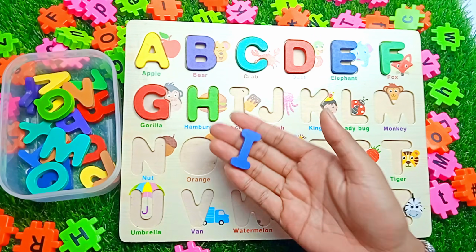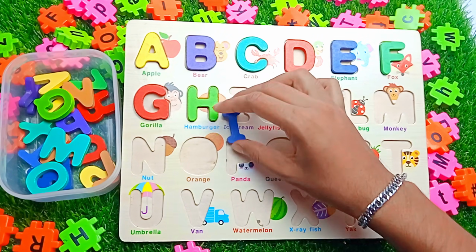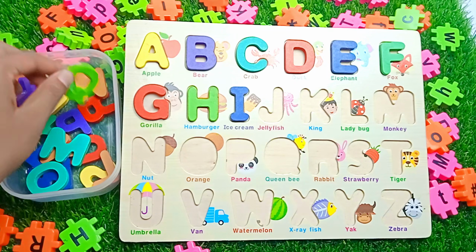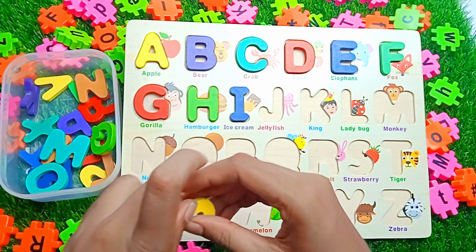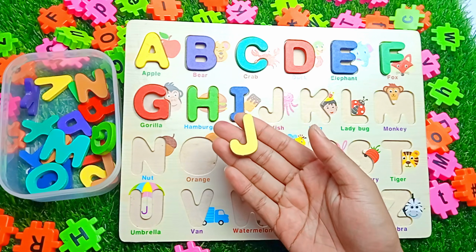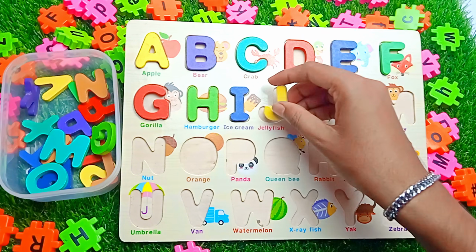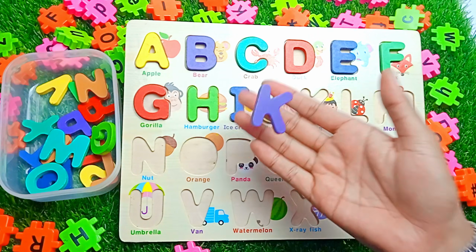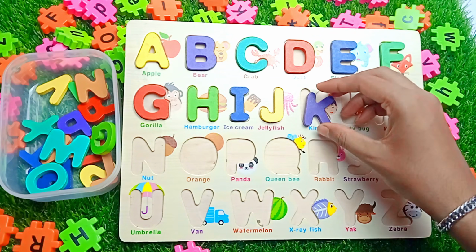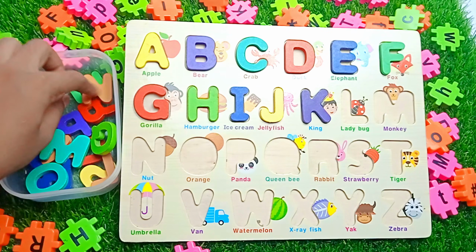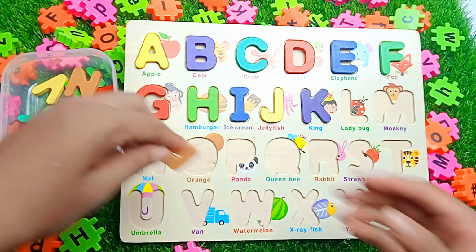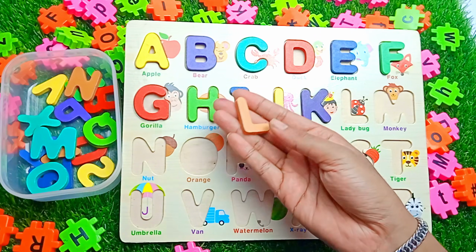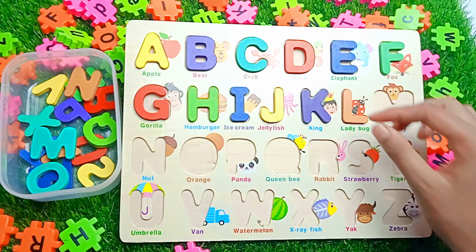Letter I. I is for ice cream. Letter J. J is for jellyfish. Letter K. K is for king. Letter L. L is for lion.